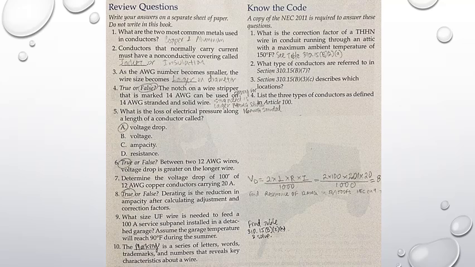True or false? The notch on a wire stripper that is marked 14 AWG can be used on 14 AWG stranded wire and solid wire. And that would be false because the size for stranded and solid are different. The opening for the stranded is larger, 14 AWG, and the one for the solid is smaller. So the one for 14 AWG solid equals the 16 AWG stranded.